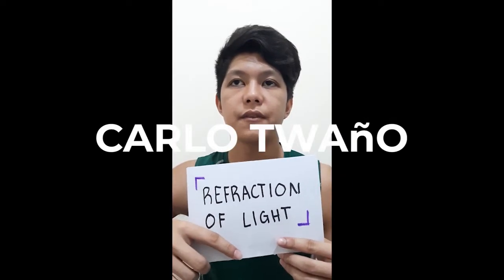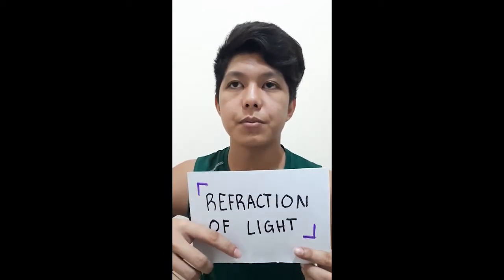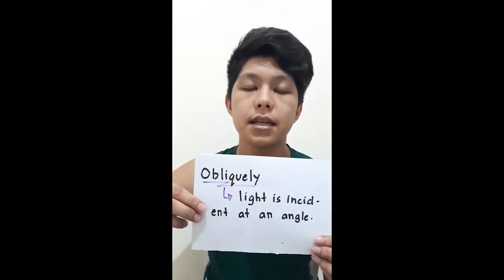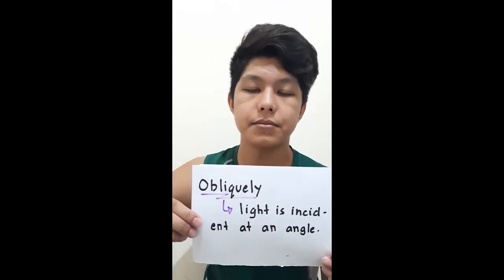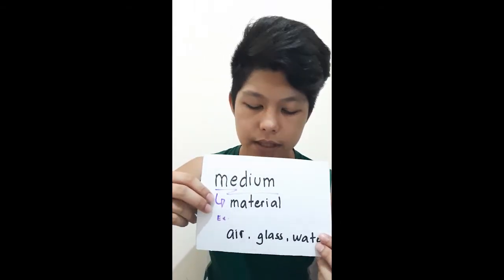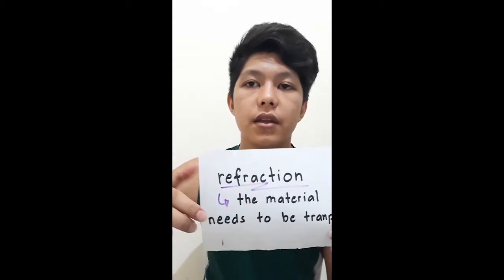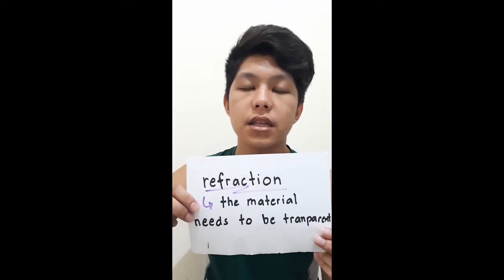Refraction of light is defined as the change in direction of light when it's traveling obliquely from one medium to another medium. So what does it all mean? Change in direction means bending of light. Obliquely means the light is incident at an angle. And the word medium means material. Three examples of material are air, glass, and water. You can use the term optical material because optical refers to light. And for refraction, remember that the material needs to be transparent.